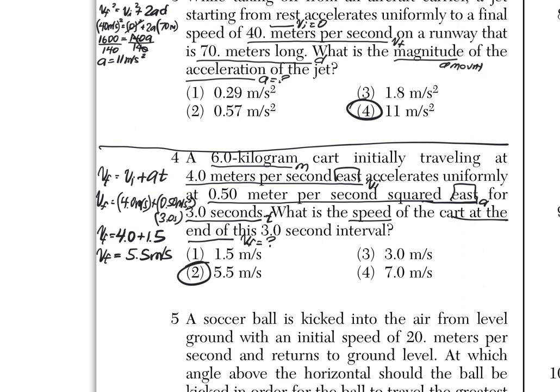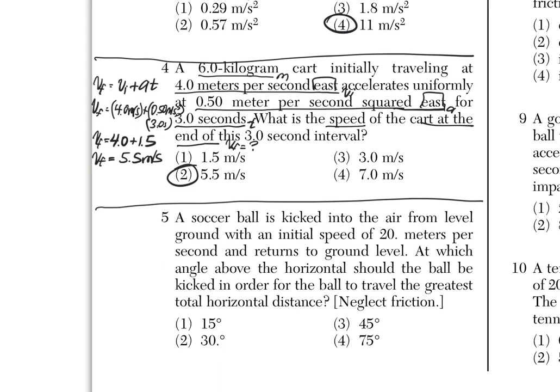I just wanted to point out one more time that the acceleration and the initial velocity are in the same direction. So my acceleration is positive if I'm calling my initial velocity positive. If the acceleration were west, I would need to put the acceleration in as negative, and that would affect my answer. That would give me an answer of 2.5 meters per second, which isn't a choice anyway, so you would have known that you were wrong. Notice 1.5 is an answer choice, which is just at, so don't forget to add the v initial.